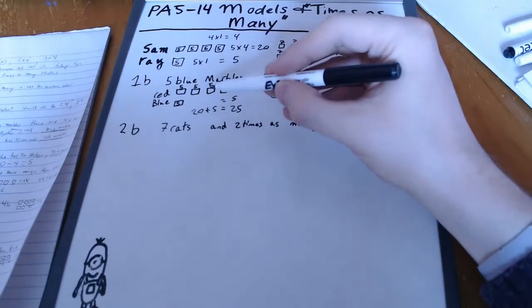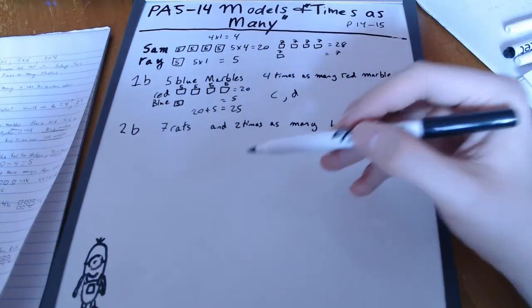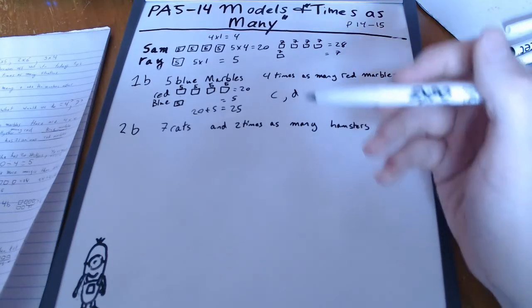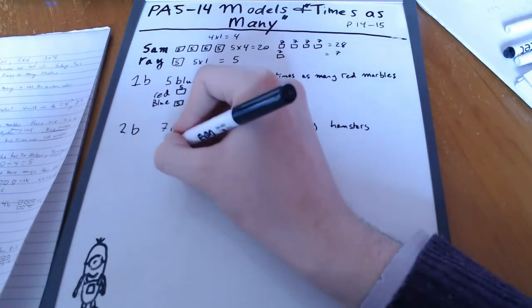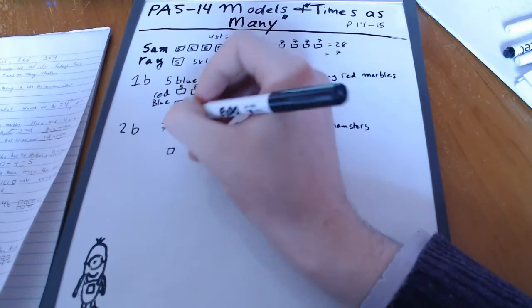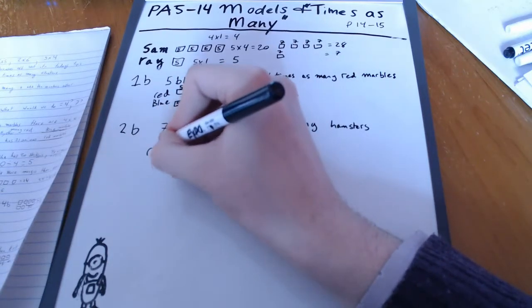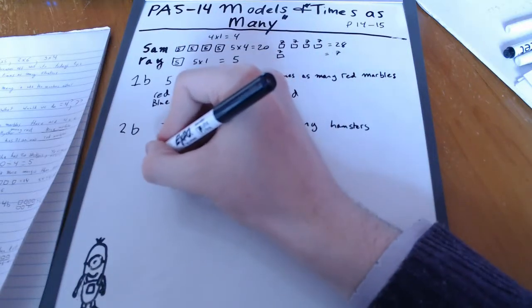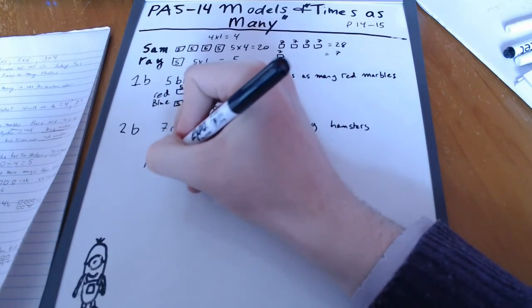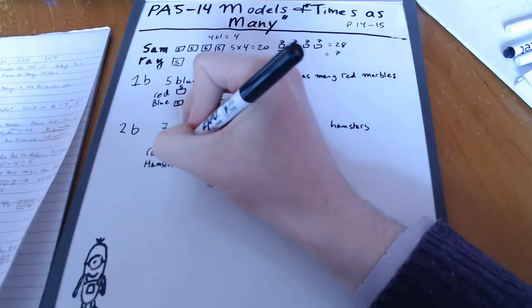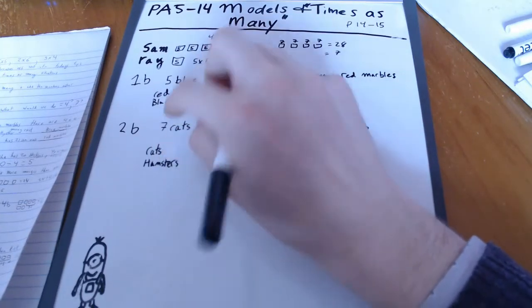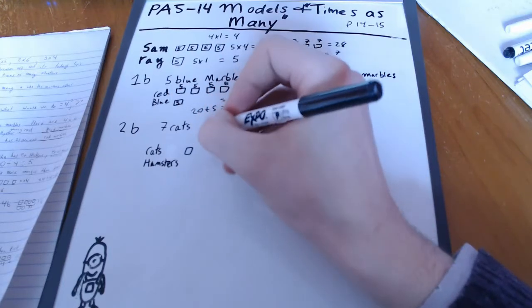Here, this was 4 times as many. This time we want to draw the blocks for twice as many. So what does that mean? That means that for every 1 block that you have of rats, which you want to write here as rats, you're going to have a certain amount of hamsters. Let's just move this block out to here.